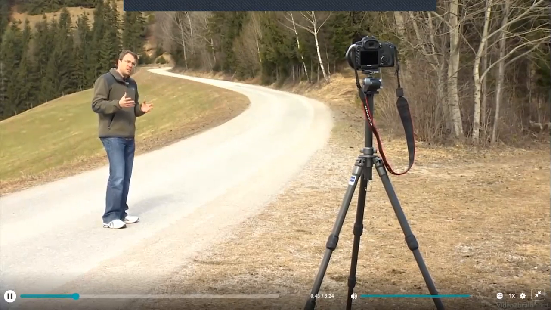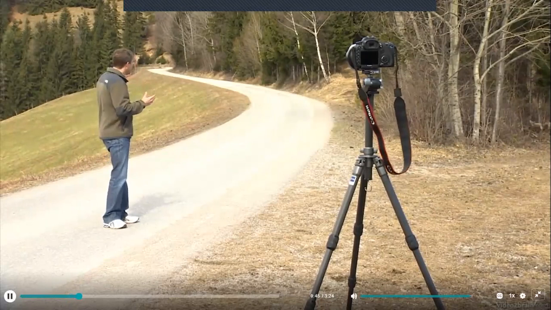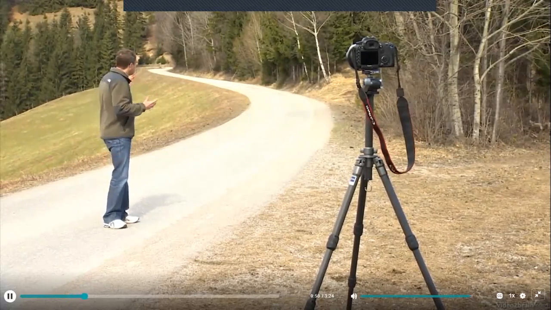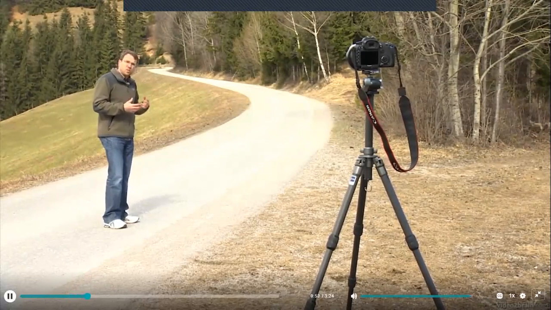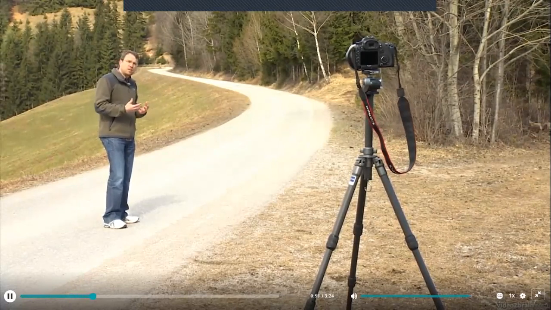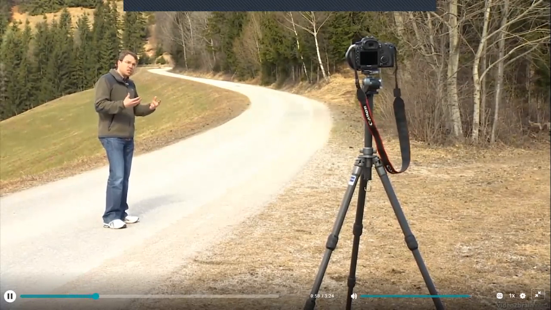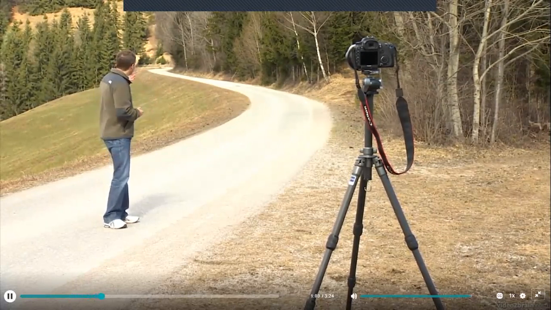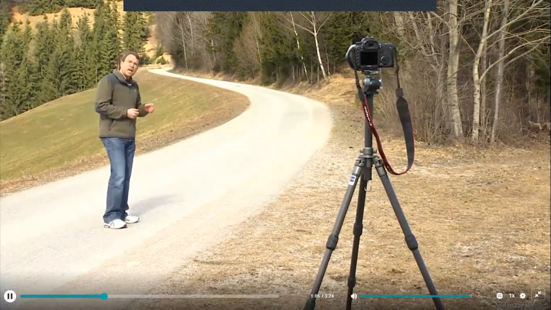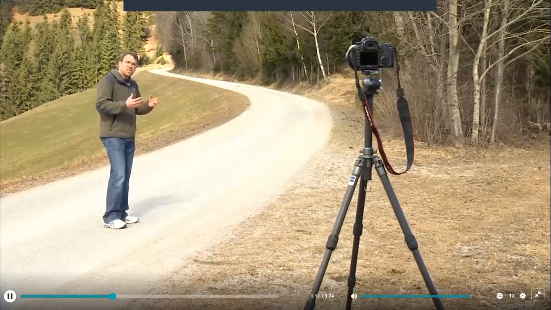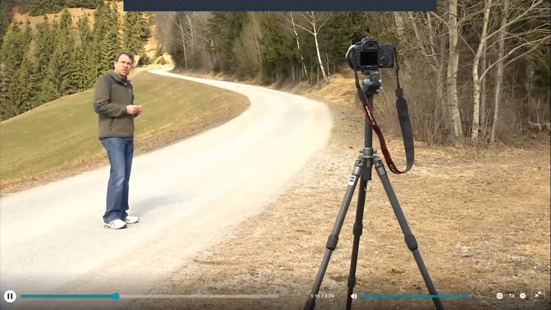So we can think about the concept of stops in determining how we would expose this scene and how much light we would be recording. For example, if we wanted to increase the amount of light so that we can see more detail in the trees, we could increase by 1 stop. Well, 1 stop, increasing the exposure, is doubling the amount of light that we're recording. So in this case, that would brighten up the trees significantly, and we'd be able to see much more detail there. The problem is, with the road, that might cause it to get blown out. We might lose detail in the highlights within the road.